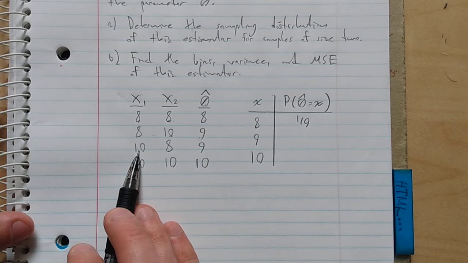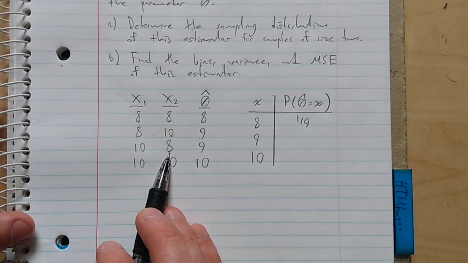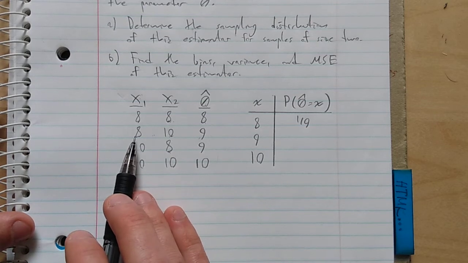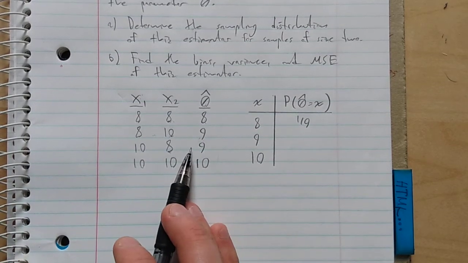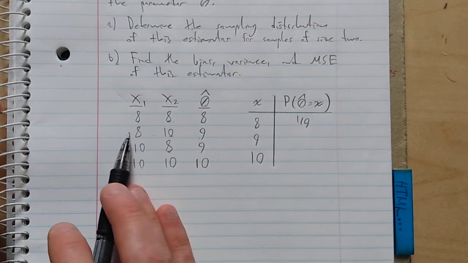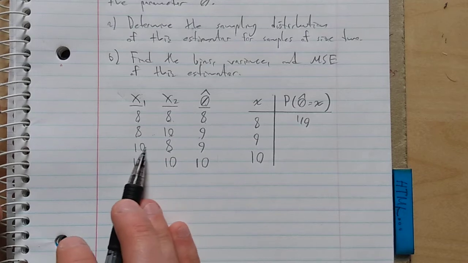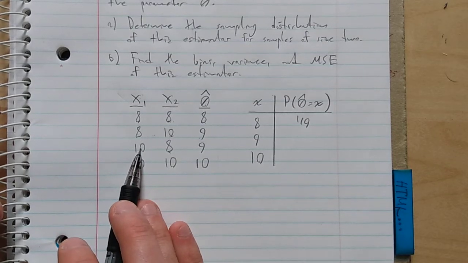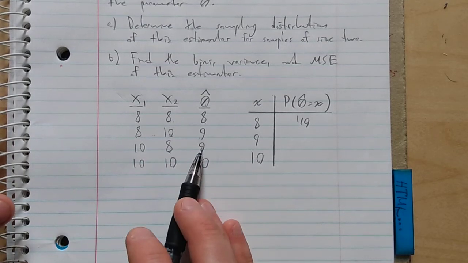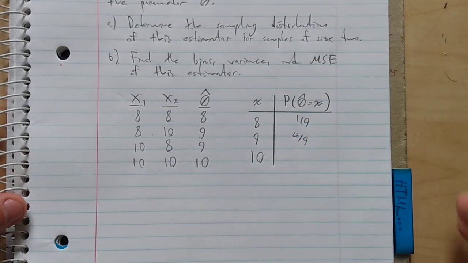Similarly, this is going to be 2/3 times 1/3 to get a 10 in the first spot and an 8 in the second. This kind of sample happens with probability 2 in 9, 1/3 times 2/3. This kind happens with probability 2 in 9, 2/3 times 1/3. So putting both cases together, I get 4 in 9.